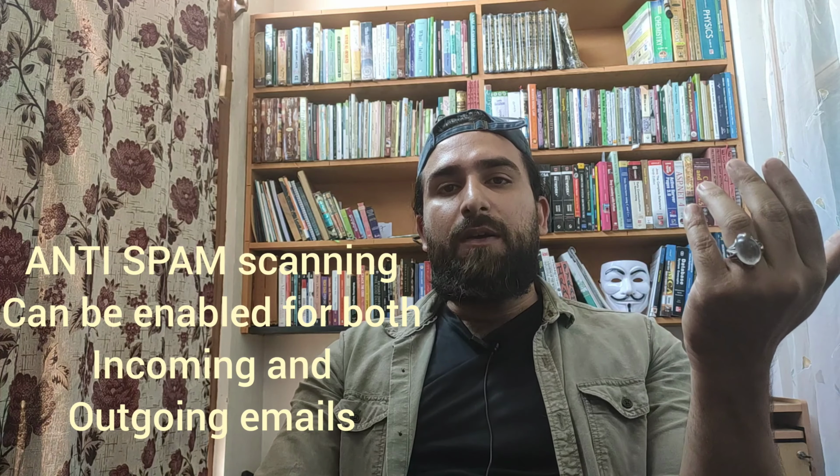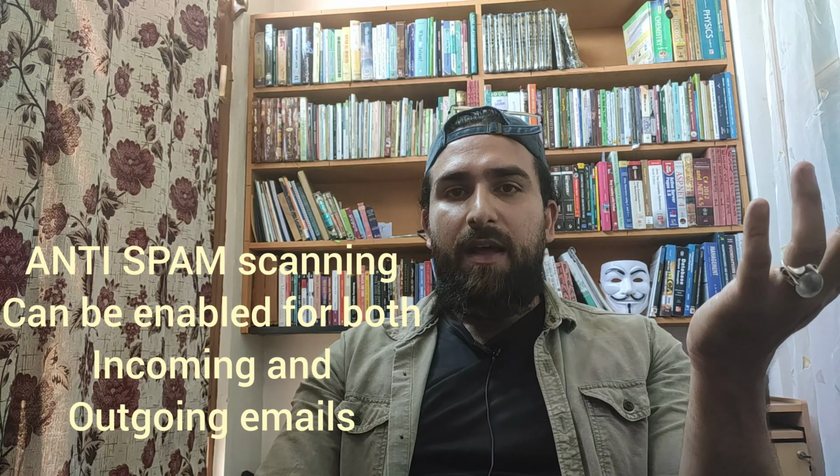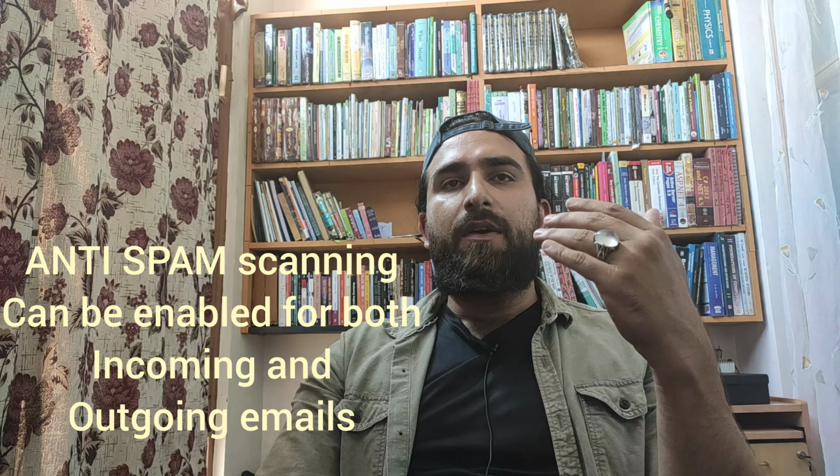Let's talk about the Cisco email security appliance anti-spam scanning. When an email comes into the Cisco ESA, it's an incoming email or an outgoing email. It doesn't matter. You can go ahead and scan both of those emails through the anti-spam engine. It's completely your choice. You can have one or both, just for incoming, or just for outgoing. And then you have the scanning that happens.